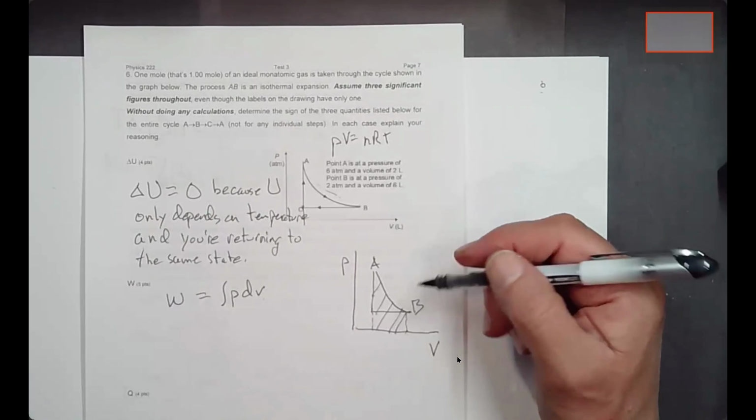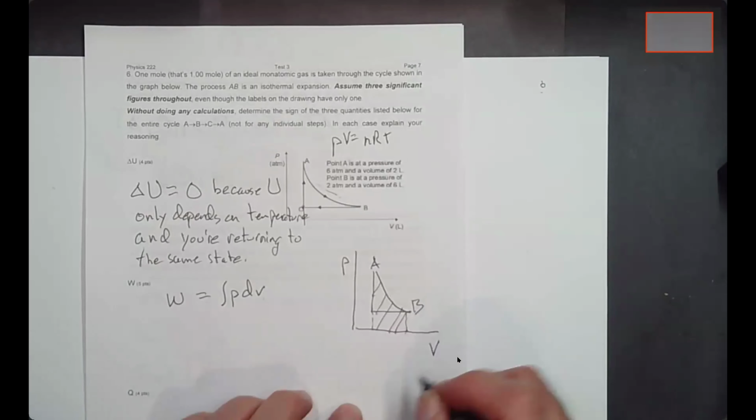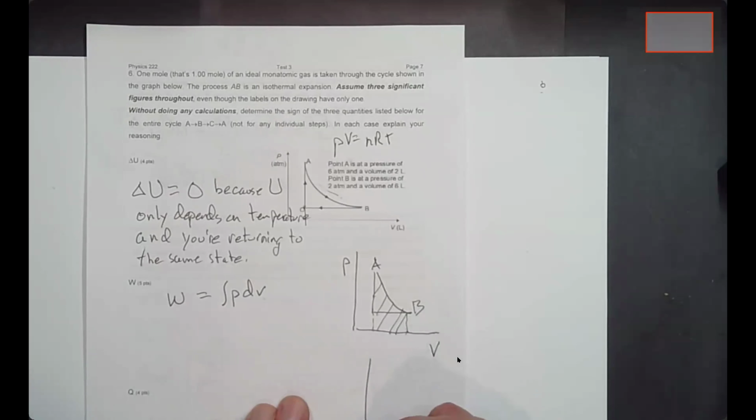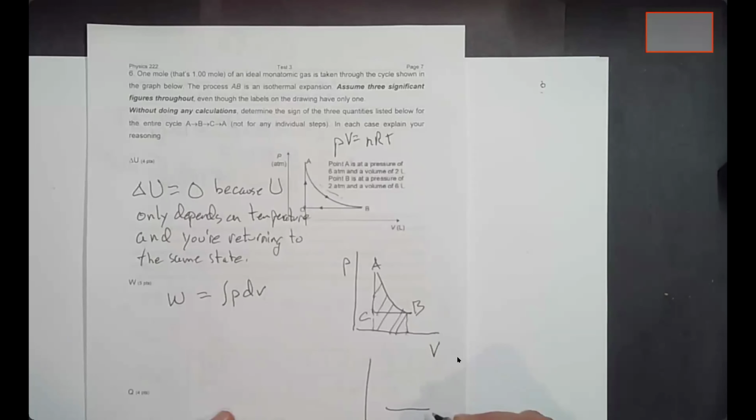Okay. So that's positive. And then for the part when you're going from B over to C here, so here's B and here's C, you're going in this direction. It's a decrease in volume, but you still have a positive pressure, but you're headed in this direction.